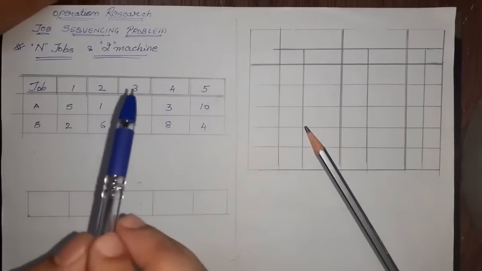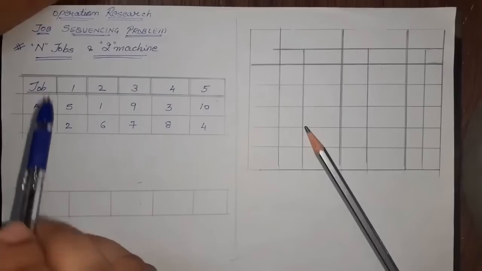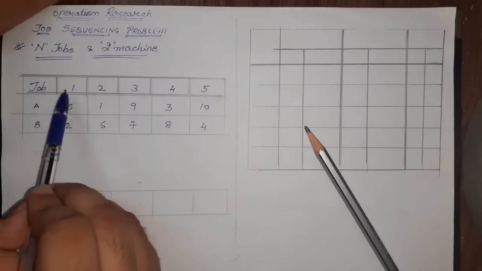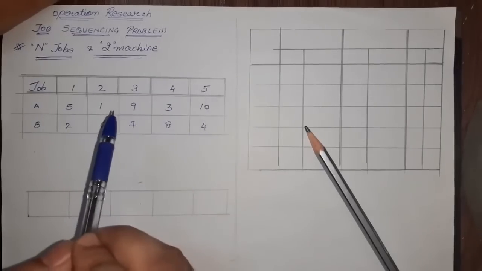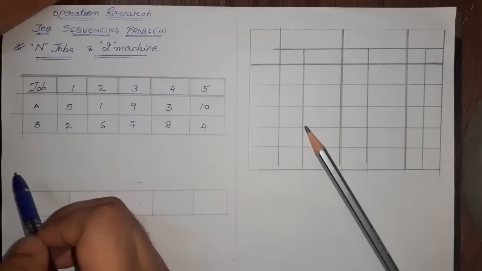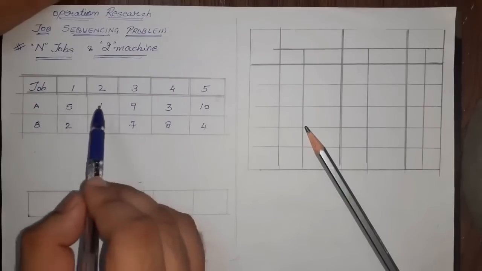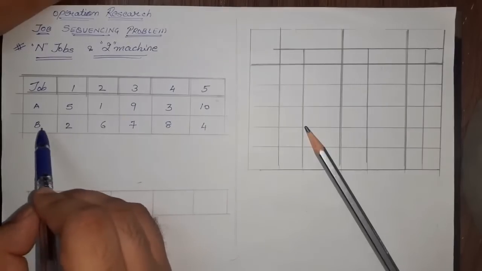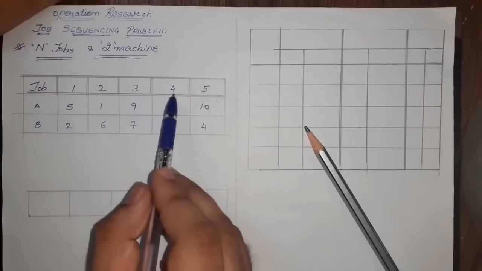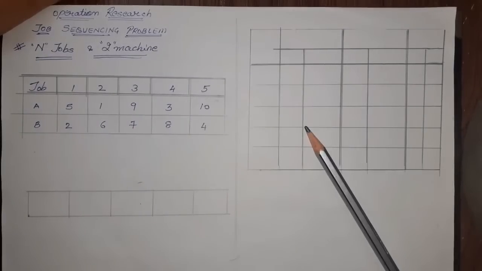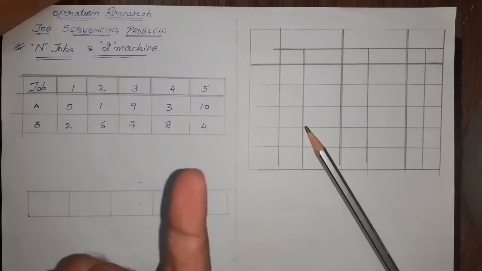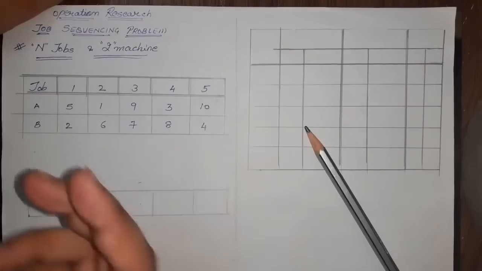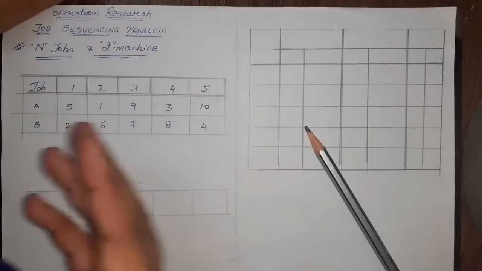In order to solve the sum, we'll first go through the question and see what it is all about. In the question we have 5 jobs: 1, 2, 3, 4 and 5. We have two machines, A and B, and these are the values of the number of hours taken by machine A and machine B to complete the respective job. In this sum we need to find two things: one, the idle time, and second, the total elapsed time, the total time taken by both machines to complete the jobs.